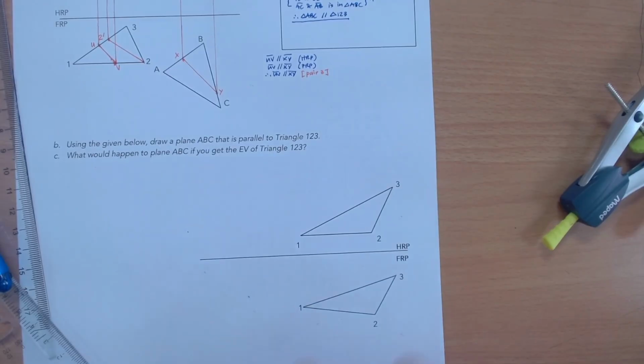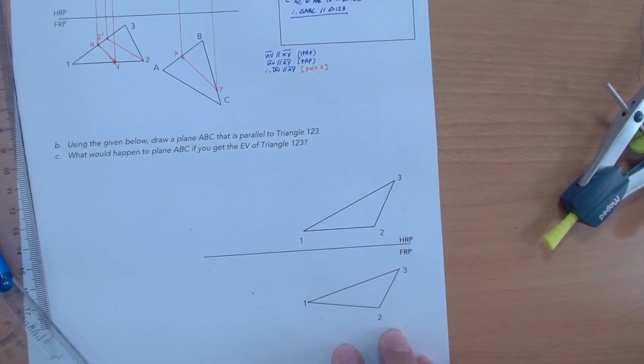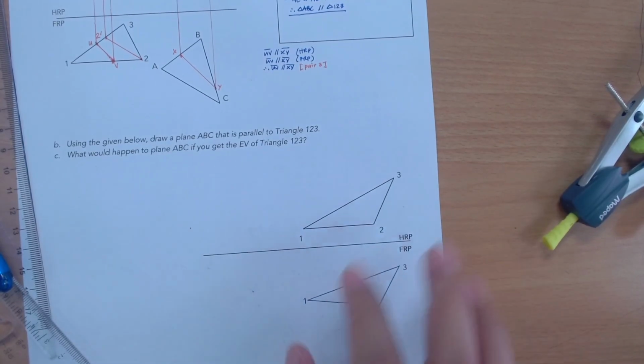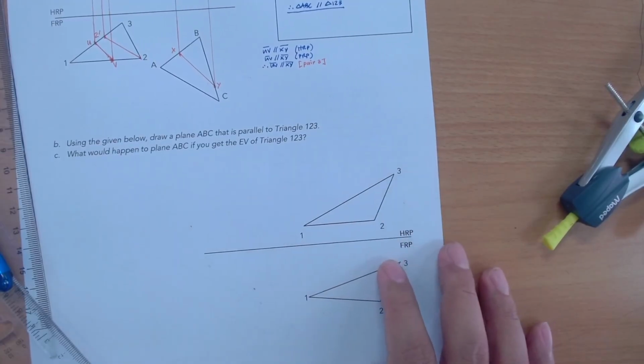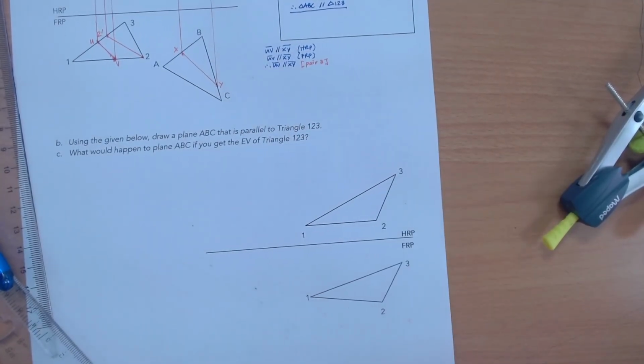When you are given these types of problems, usually what you want to do is make one or two of the edges of the new triangle truly parallel to two of the edges given in the first triangle. So by doing that, kahit ano pa yung orientation ng third edge, you are sure to have a plane that is truly parallel to the other plane.